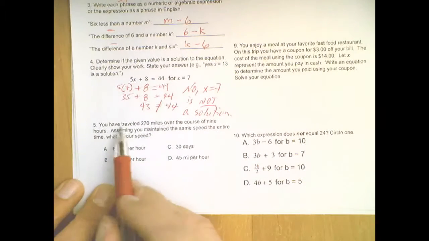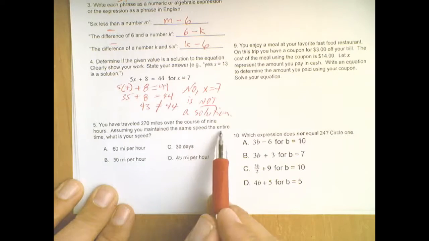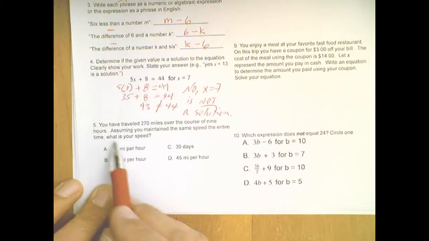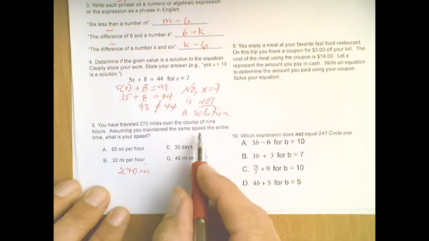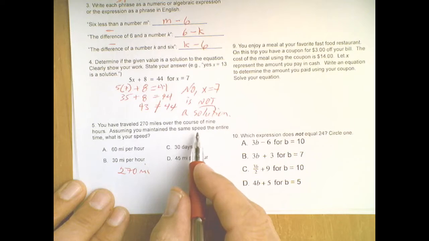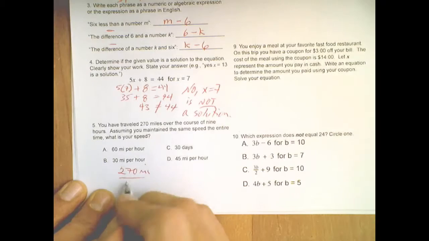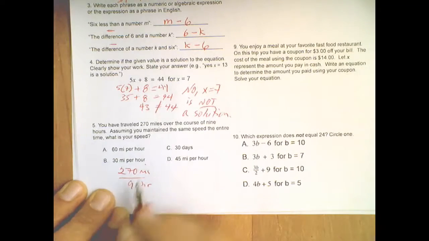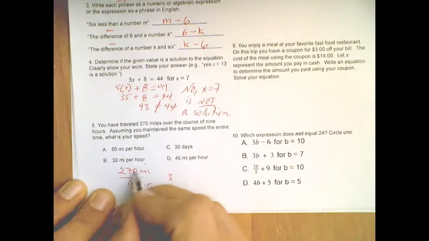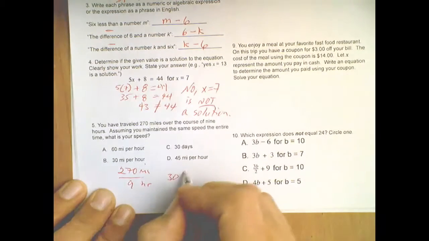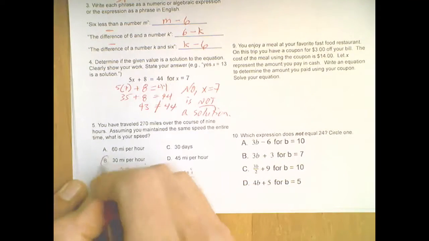Number 5, you have traveled 270 miles over the course of 9 hours. Assuming you maintain the same speed the entire trip, what is your speed? So I have 270 miles. To find out my speed, I have to divide my distance, my miles, divided by my time, 9 hours. So 270 divided by 9 is 27 divided by 9, which is 3, with the zeros, 30 miles an hour.